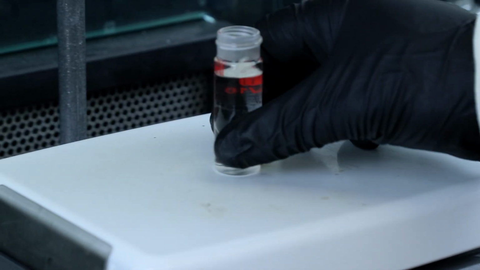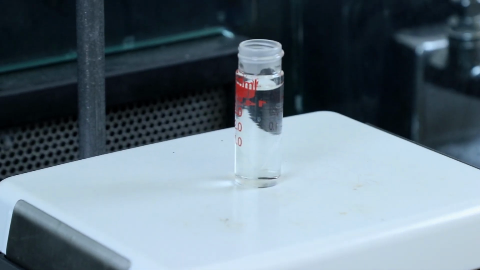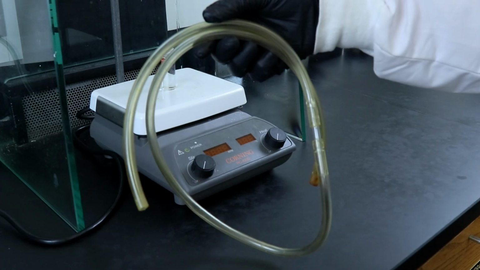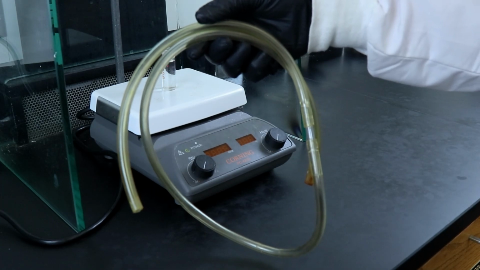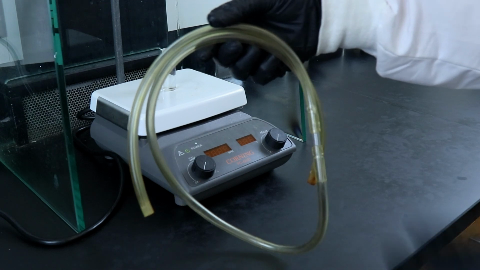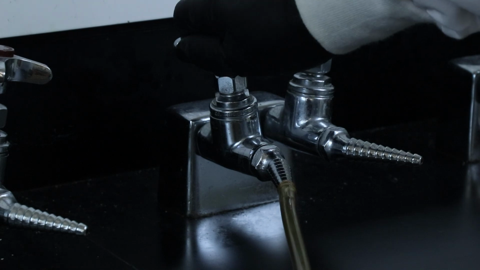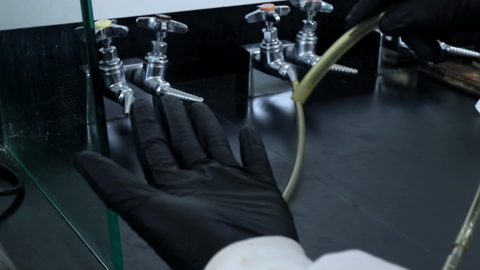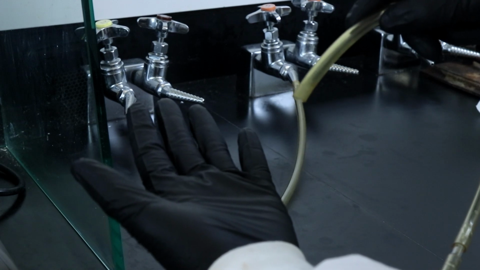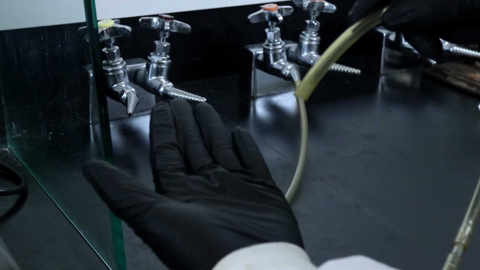I'll evaporate the solvent on the hot plate so it can be gently heated, and I'll be using the vinyl tubing from the drawer to introduce a gentle stream of air as well. That tubing can be attached to the lab air valve, and as I turn it on, I'm going to check with my hand to make sure that it is a gentle stream of air, because I don't want to blast all of the solution out of the conical vial.